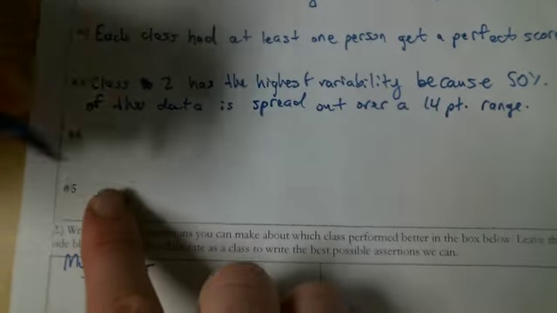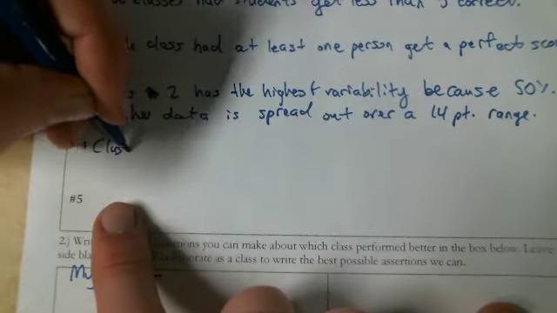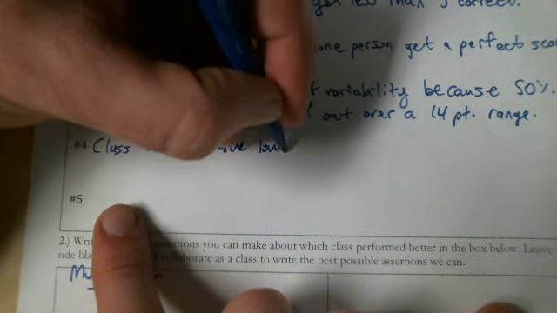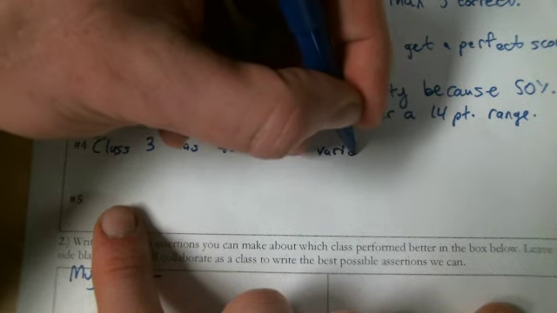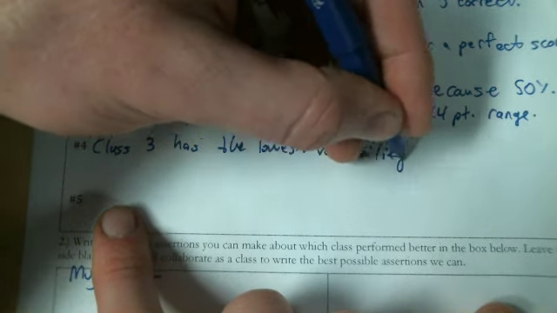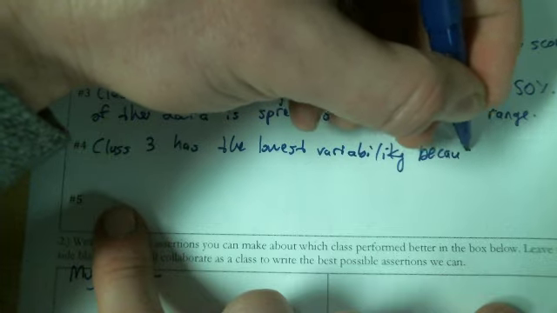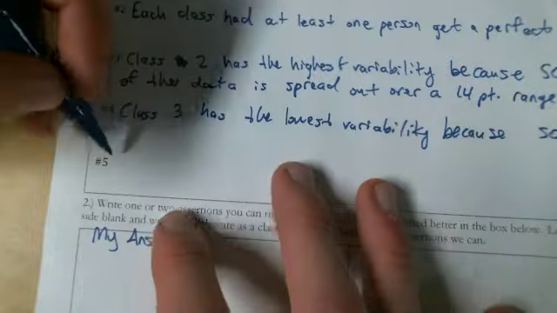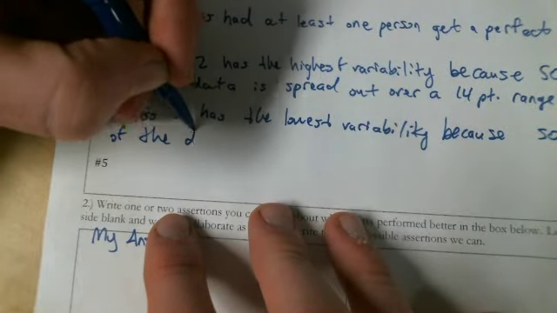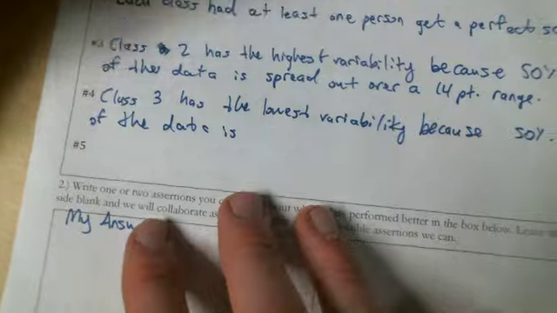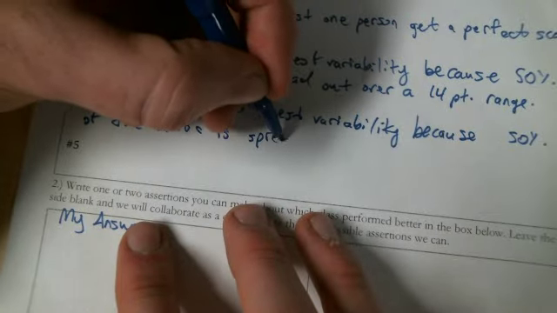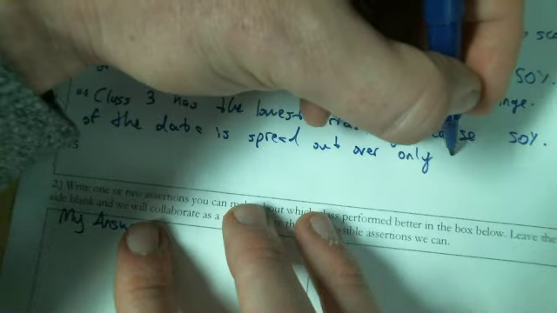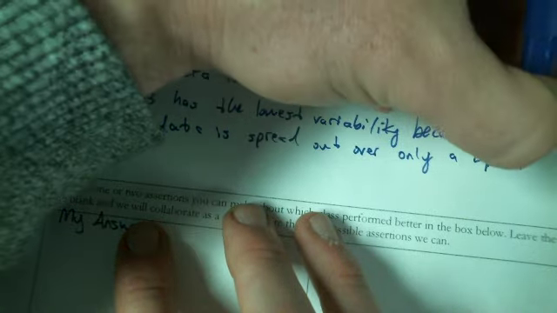So here I would say class 3 has the lowest variability because 50% of the data is spread out over only a 2-point range.